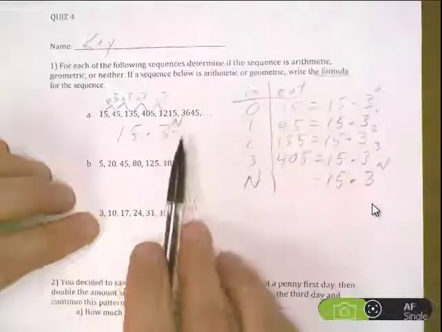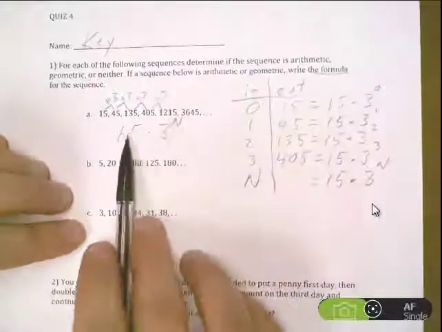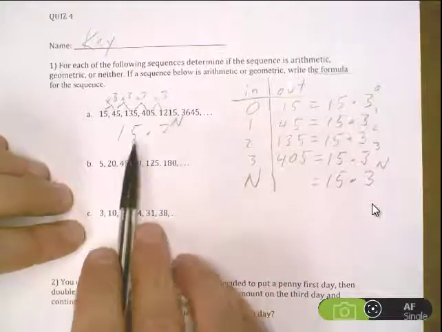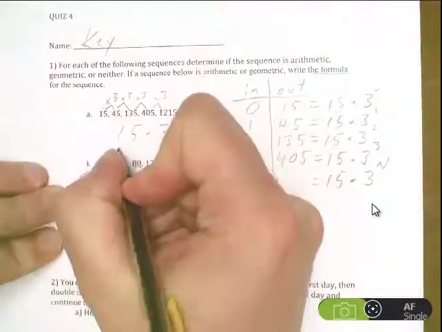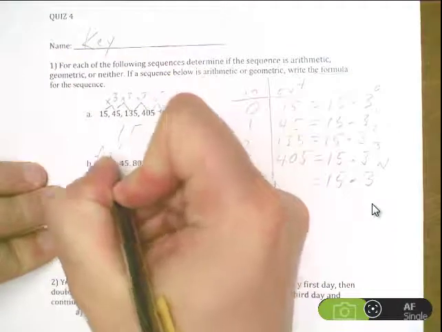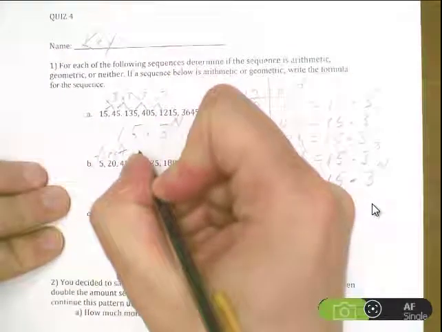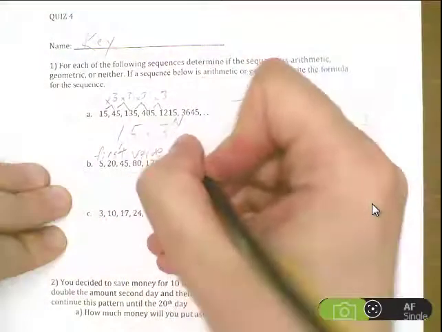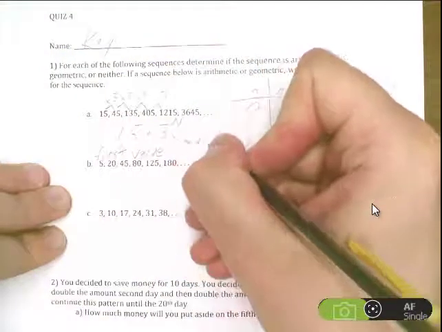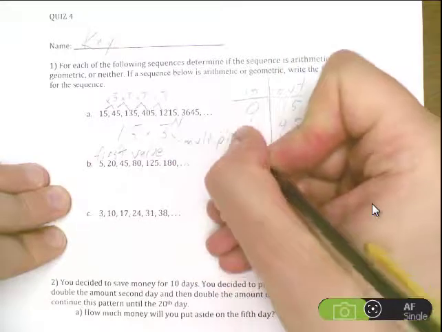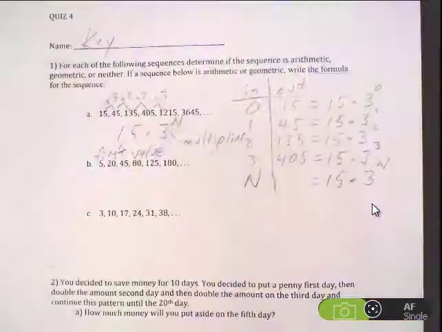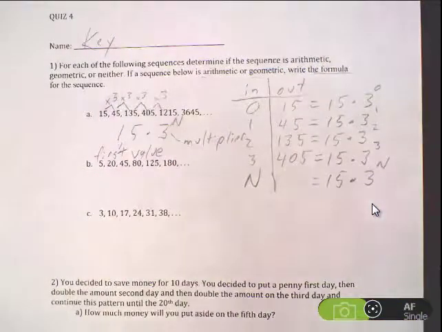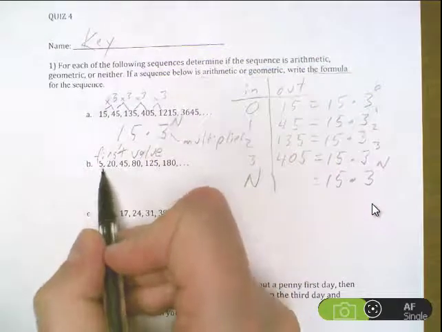Okay, now some of you may have noticed, hey, there's a shortcut way to do this. All you have to do is, this number is the initial, the first value, the first one in the sequence, and then this number here is the multiplier. So there's kind of a shortcut way to do that one too. So, all right, let's take a look at this next one.